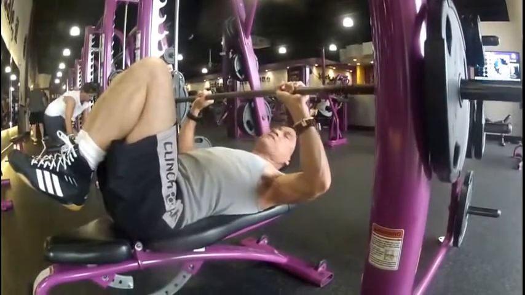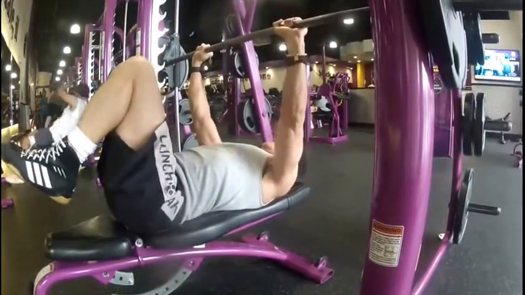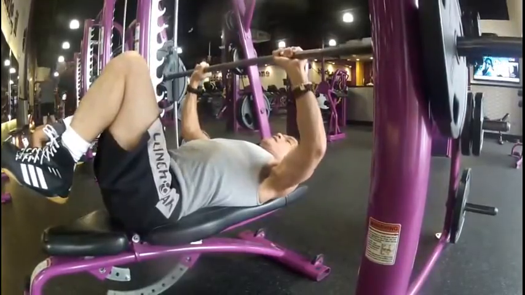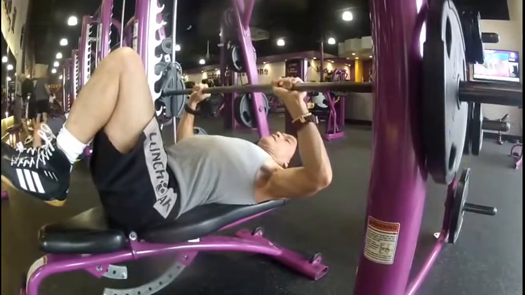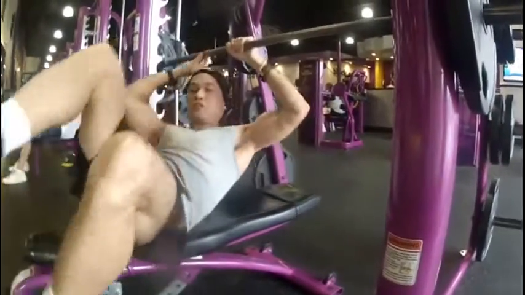Sometimes when you're doing a negative, when you're really tired, you kind of get it up there, then you slowly hold it down until you get to the bottom.